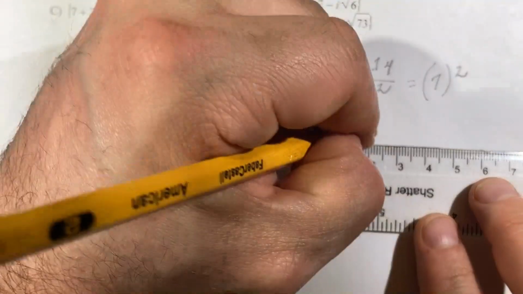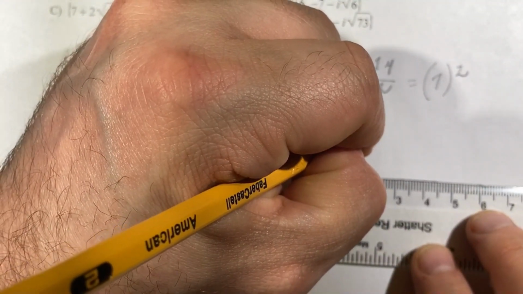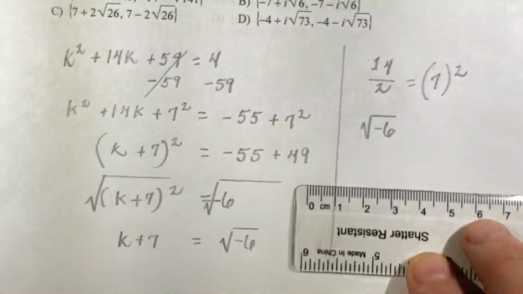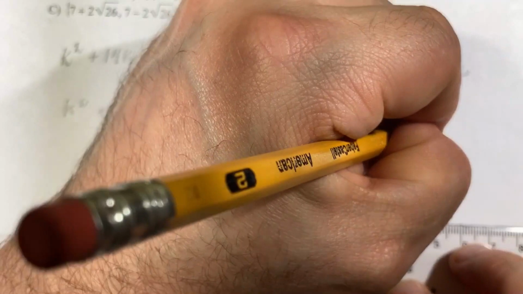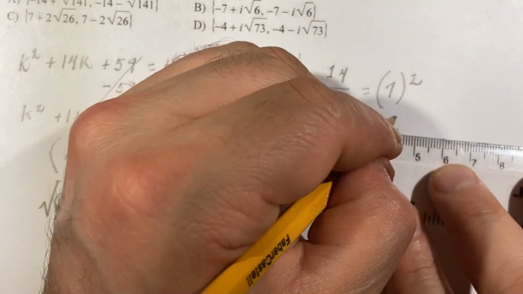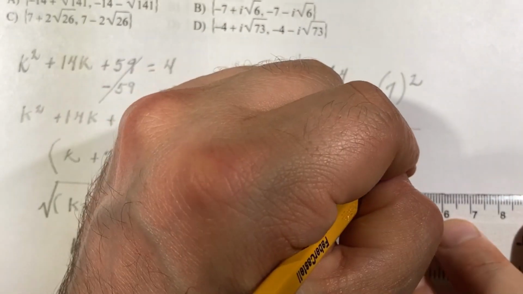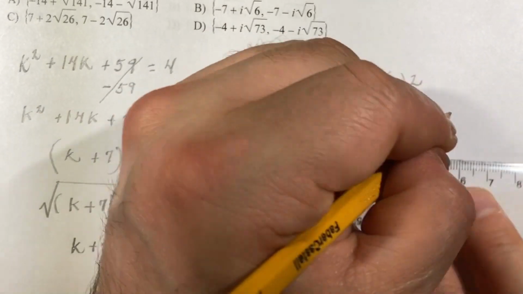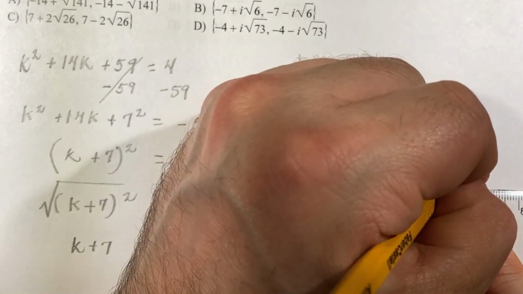Go over here and remember that the square root of negative 6 can be written as the square root of negative 1 times the square root of 6.